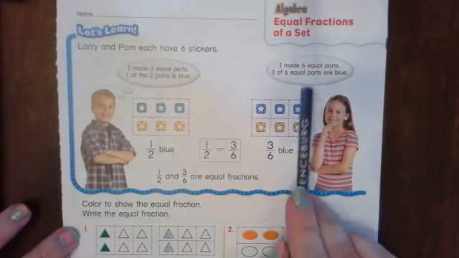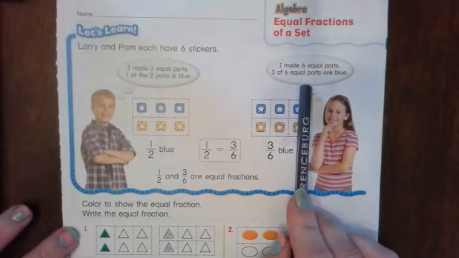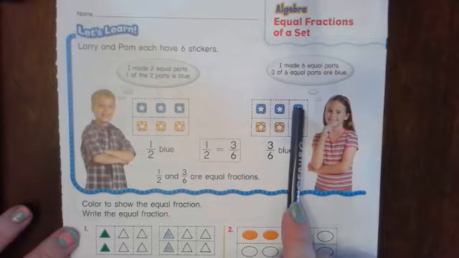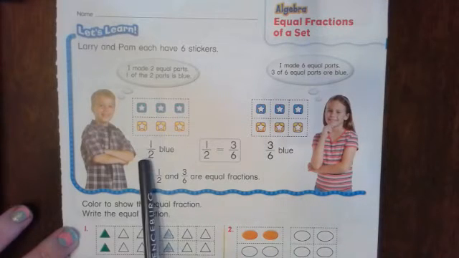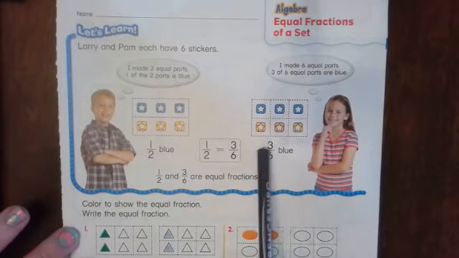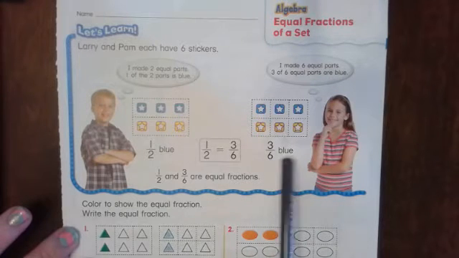Now, Pam over here made 6 equal parts. 3 of 6 equal parts are blue. So she did the same thing, but instead of saying 1/2, she split hers into 6 and made 3 of them blue. So 3 out of 6 are blue.